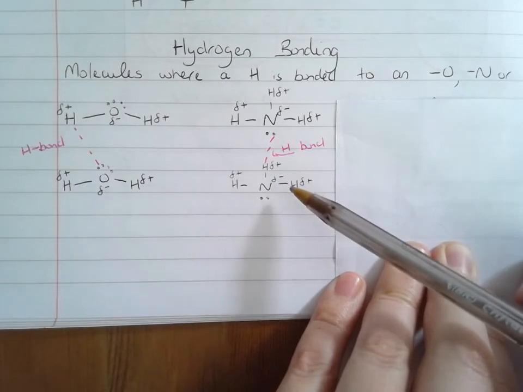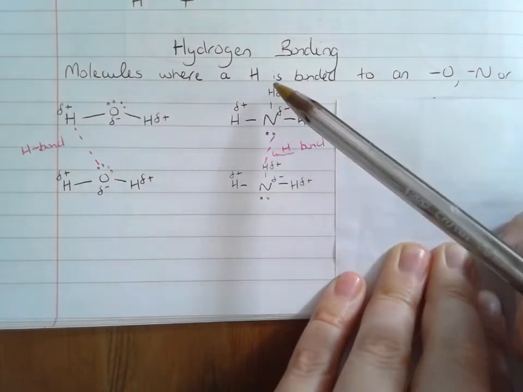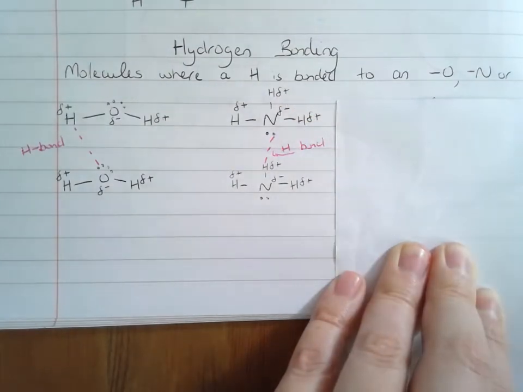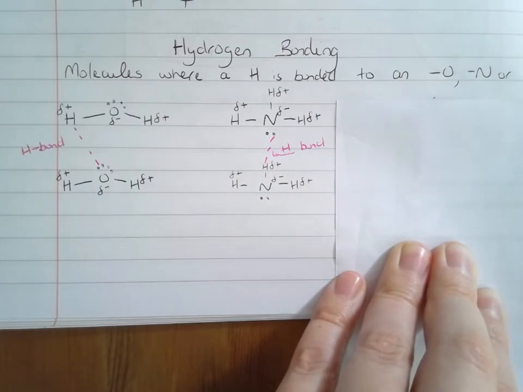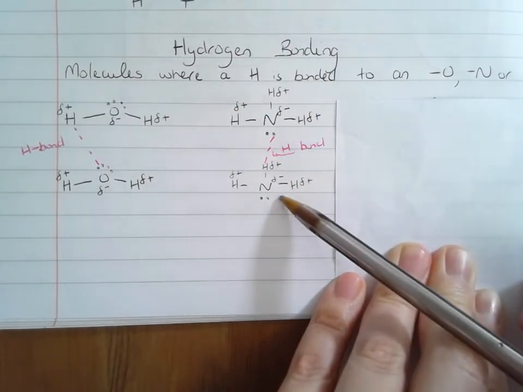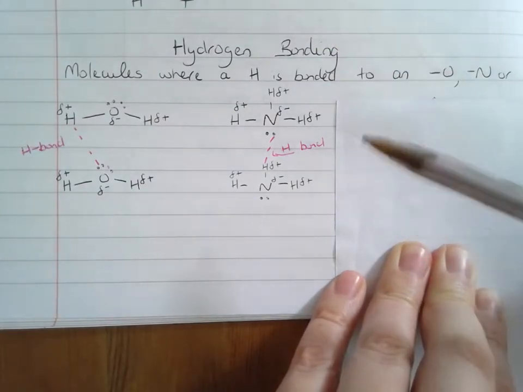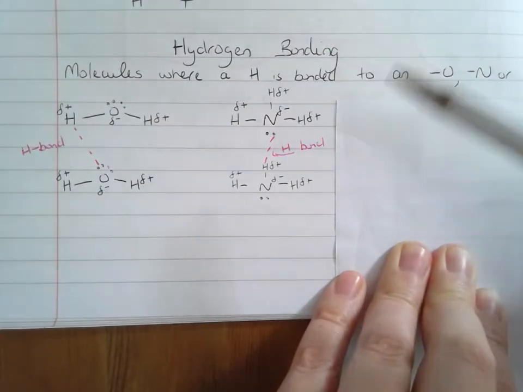I equally could have drawn it between this lone pair on this nitrogen and any of these three hydrogens on the next molecule. So it doesn't matter which hydrogen you're picking, it doesn't matter which lone pair you're picking, it just has to be from a hydrogen on one molecule to a lone pair on another molecule. Remember, these are intermolecular forces, they are between two different molecules.